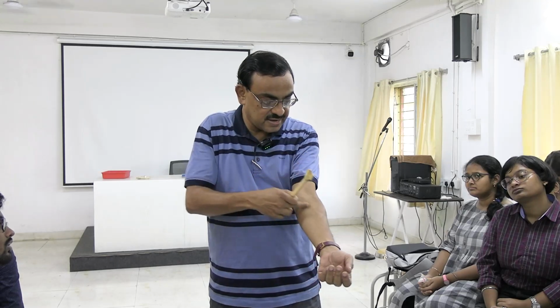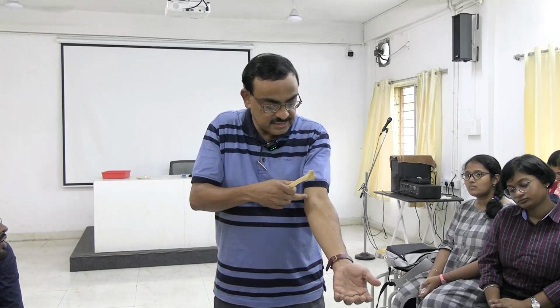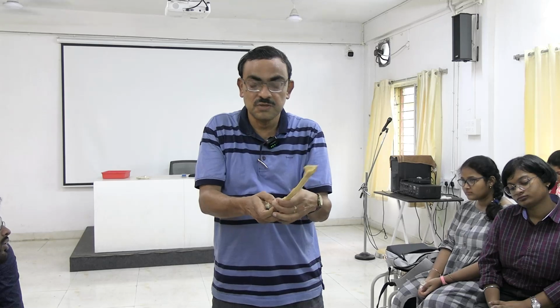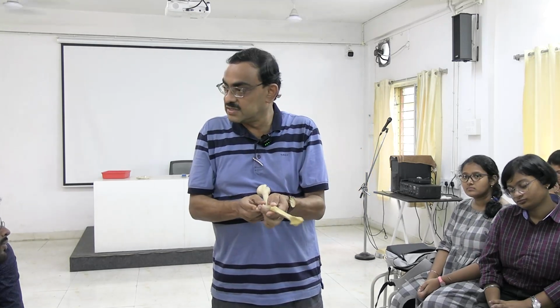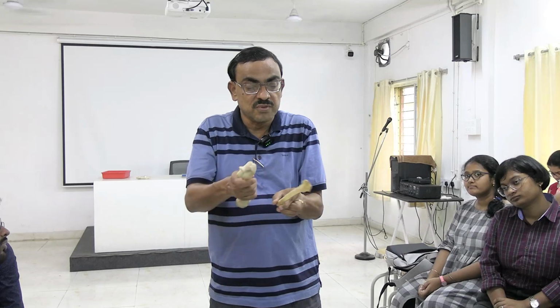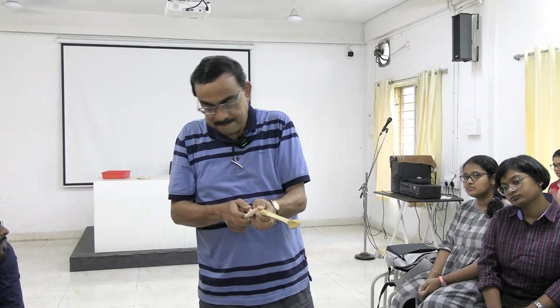So ultimately we can get a triangular depression in front of the elbow joint. This is called cubital fossa. So pronator teres is forming one limb of the cubital fossa. It is inserted over the lateral surface, so there will be pronation.